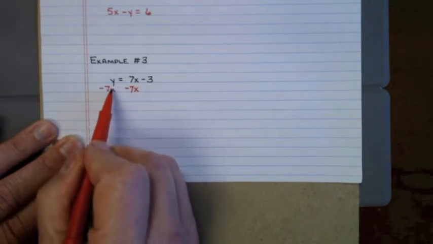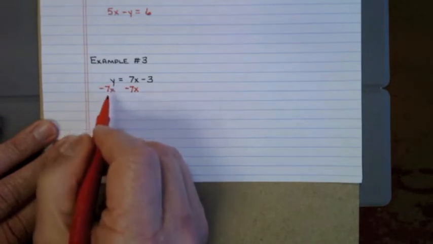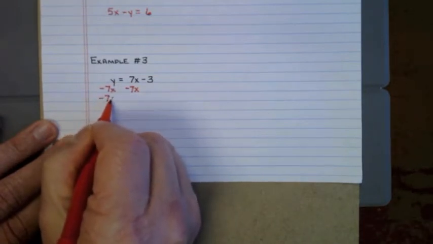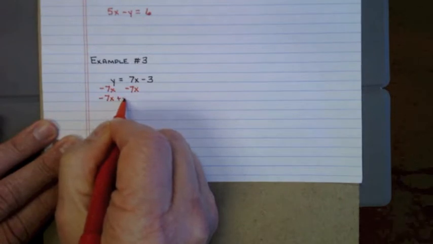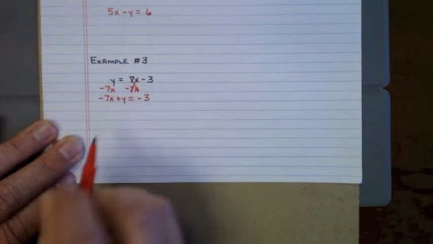These are not like terms. That means I need to put them in an order. Alphabetical order is what I'm going to put them in. That means the x goes first. That's positive y is equal to, that's eliminated, and a -3 on the end.